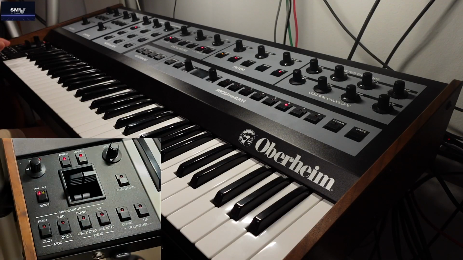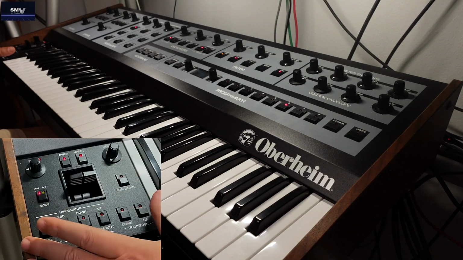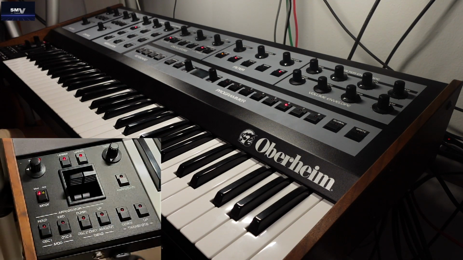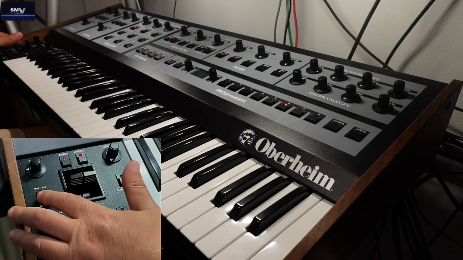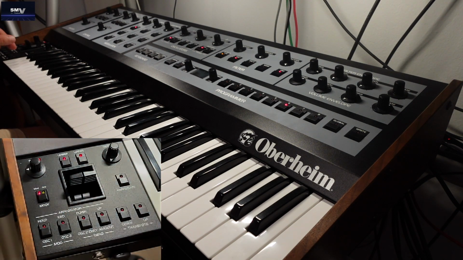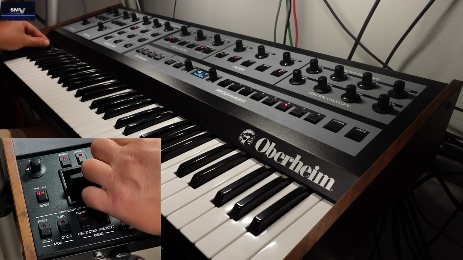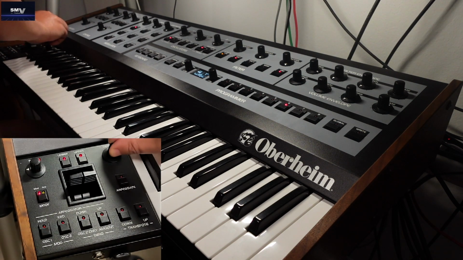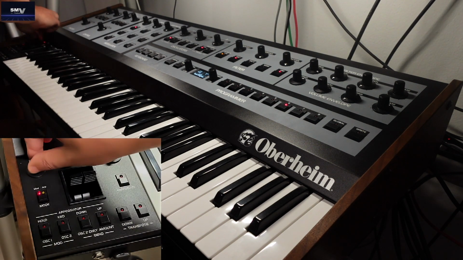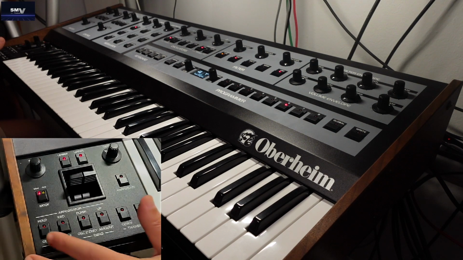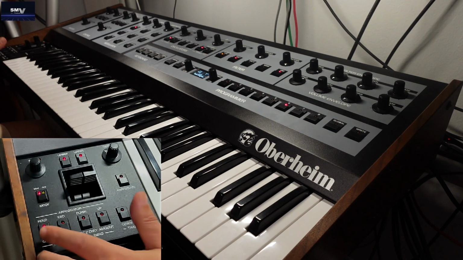Okay, I want to talk now about the modulation that is on the left hand panel of the Oberheim. You have modulation is lit, and here you can decide the depth and the rate of the modulation. Here you can decide where to send this modulation, oscillator 1, oscillator 2, or both of them.